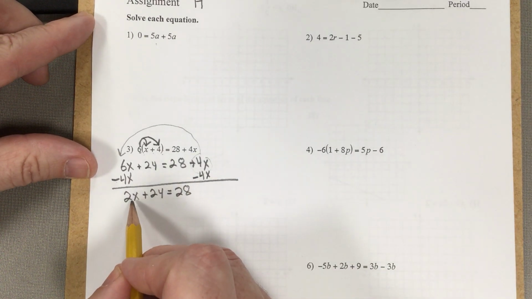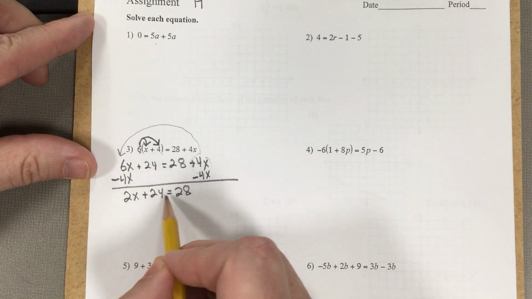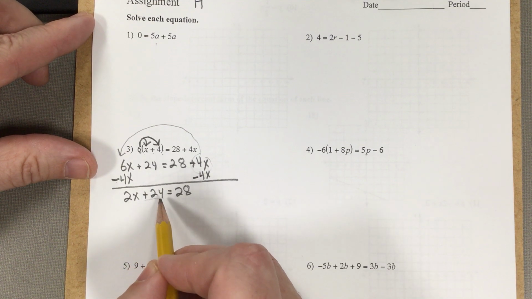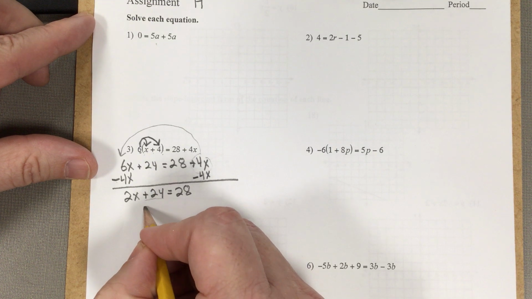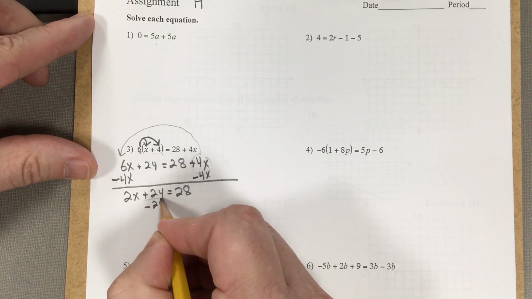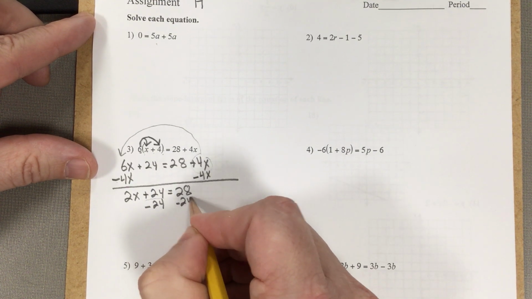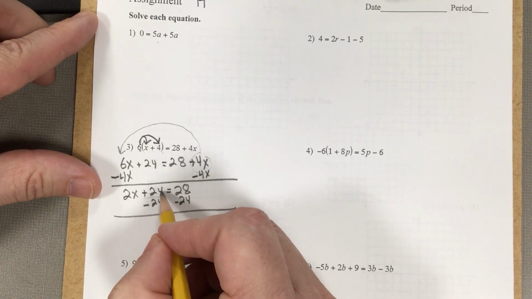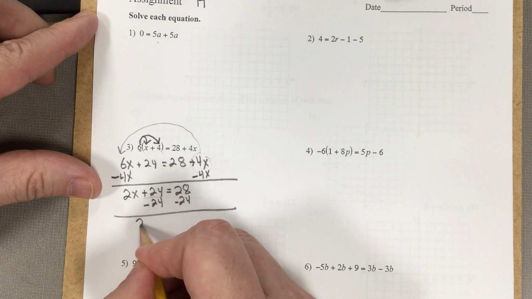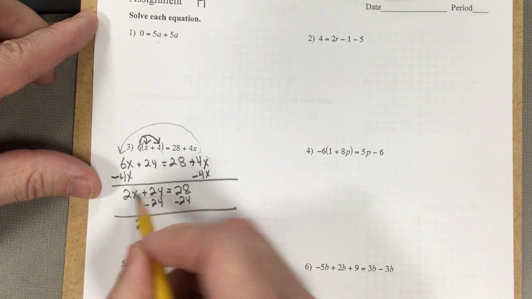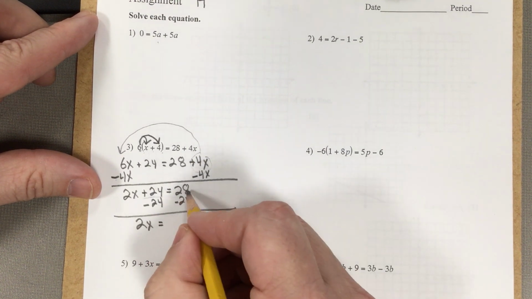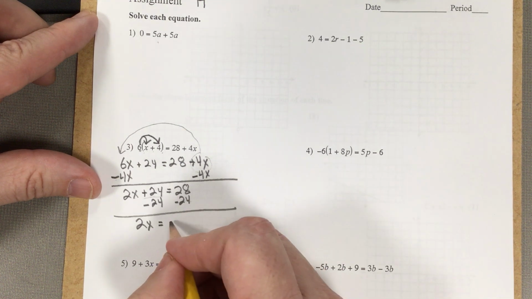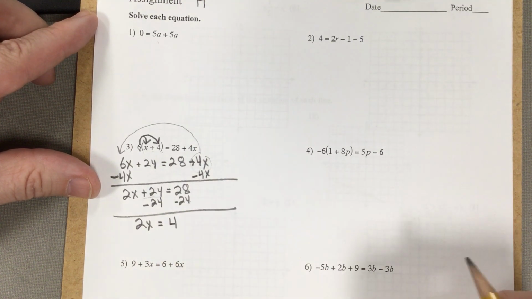So again, we want to isolate this x. So we have to get rid of the positive 24. So in order to get rid of that, we want to undo it. So I'm going to subtract 24 from both sides, because again, we have to be equal. So positive 24 minus 24 simply is 0, so I'm left with just a 2x on this side. What's 28 minus 24? If you said 4, that's right.